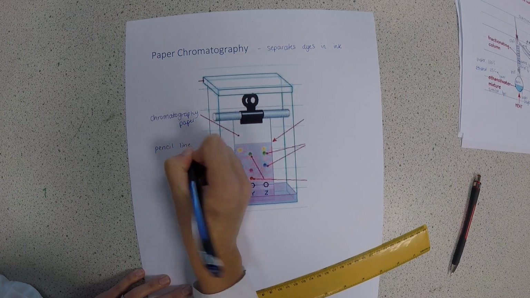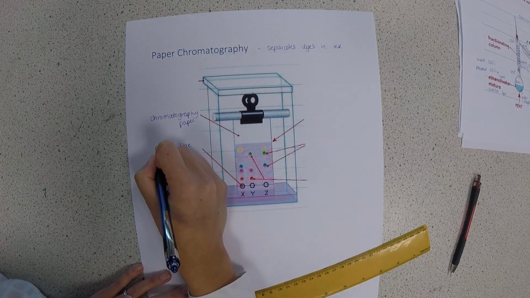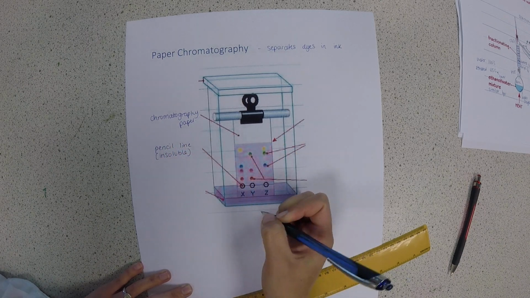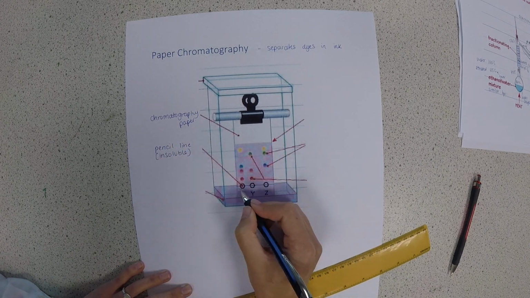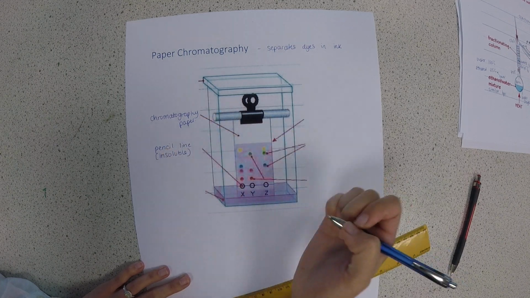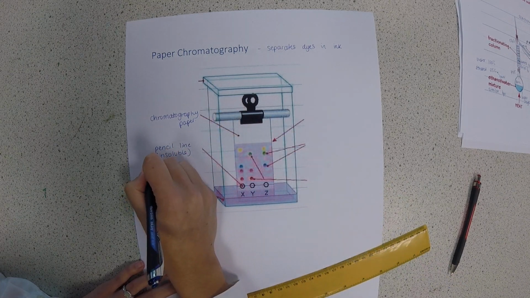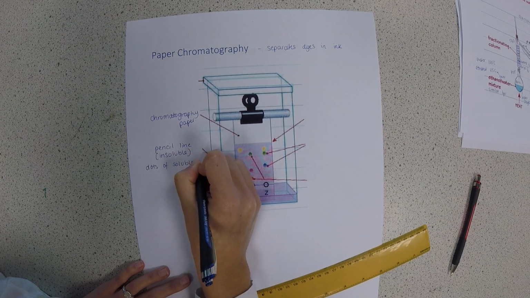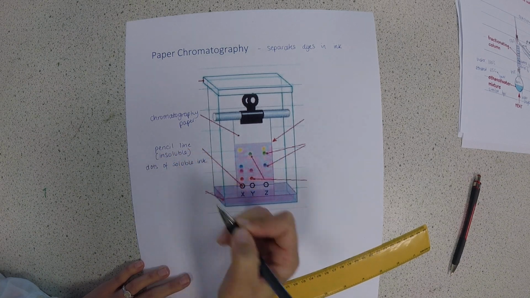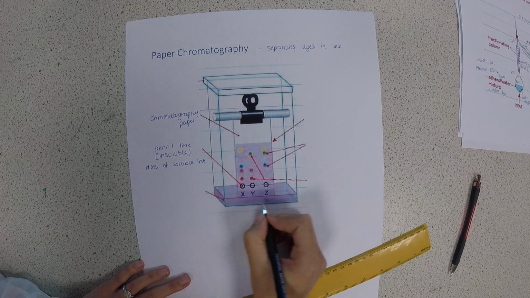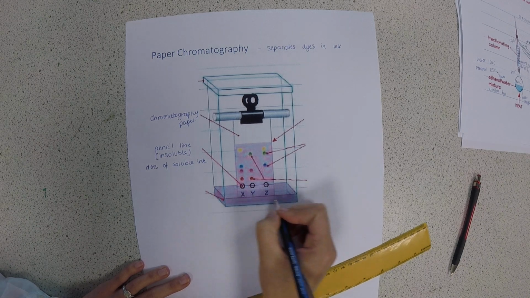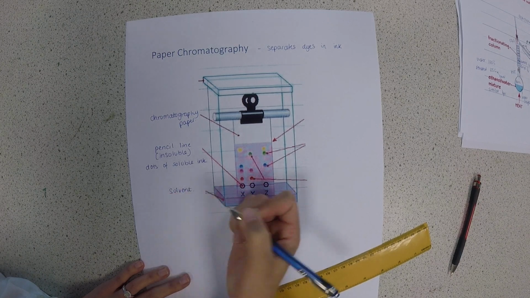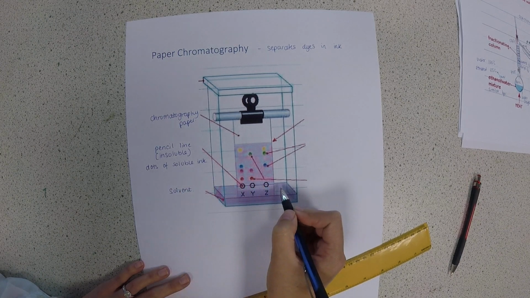I know I just did it in pen, but you need the pencil line because it's insoluble. When you put it in the mixture at the bottom, the pencil line will not dissolve. On the pencil line, you place dots of soluble ink. So that will dissolve. In the bottom of this flask or container, you have your solvent, your liquid that will dissolve those dots of ink.